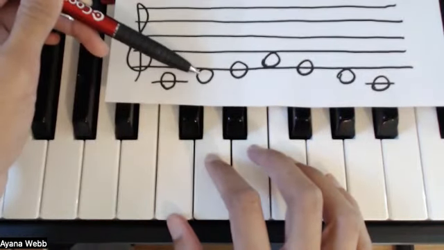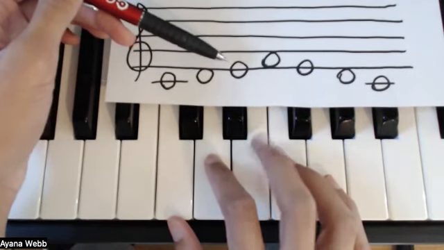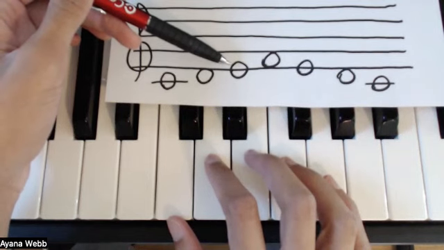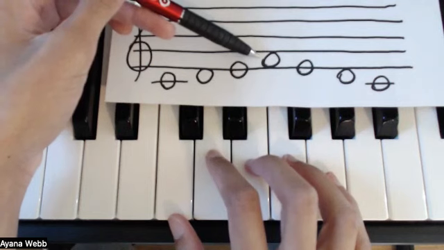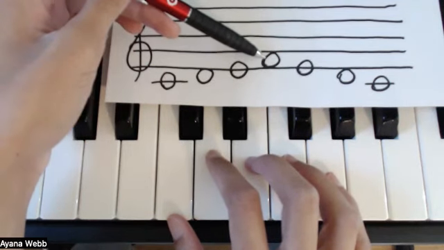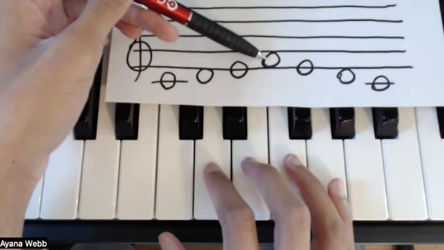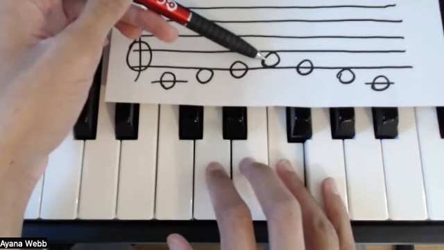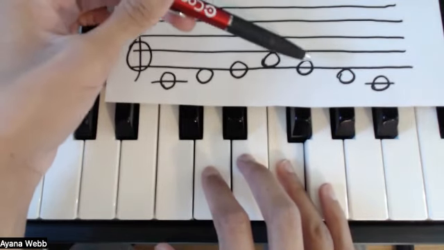From D, we're going another step in an upward direction. That means we're going to go a key higher on the piano, which is E. And then we're going to go another step in an upward direction. If it's going another step, that means you're going to go another key higher on the piano, which lands us on F.